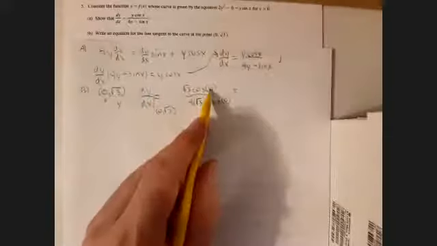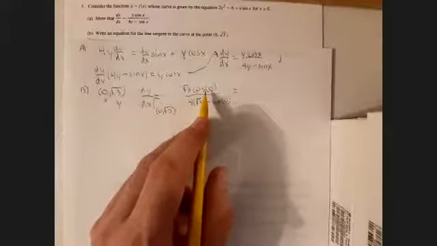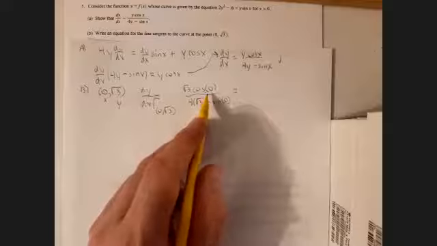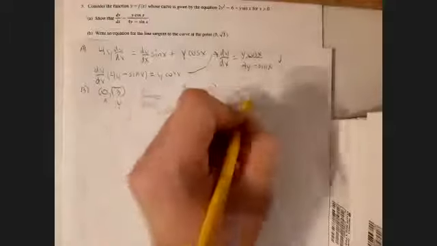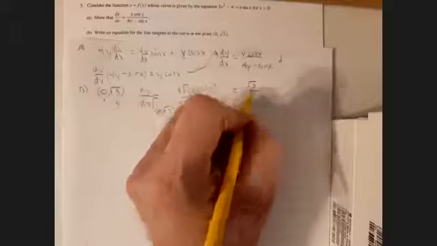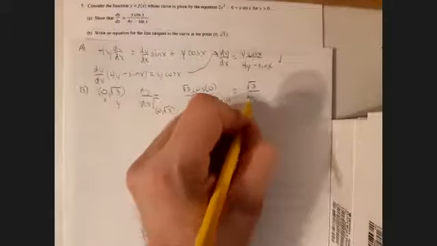Okay, cosine of 0 is 1. This is why it's important to know your unit circle, particularly the first quadrant, but you want to know the special trig values there. So cosine of 0 is 1 times root 3 gives you root 3. And then sine of 0 is 0, so you get 4 root 3, and so you get 1/4.